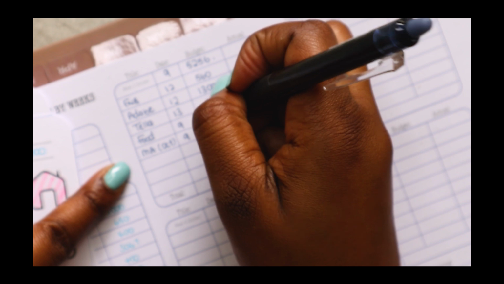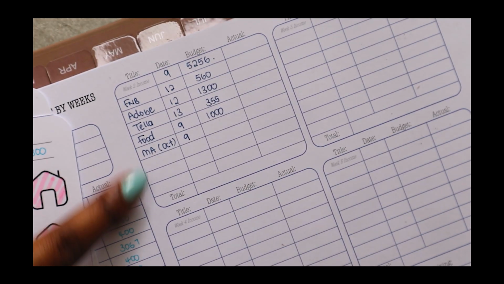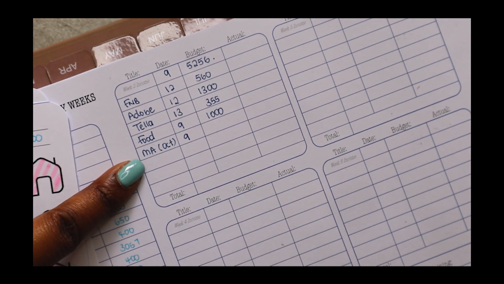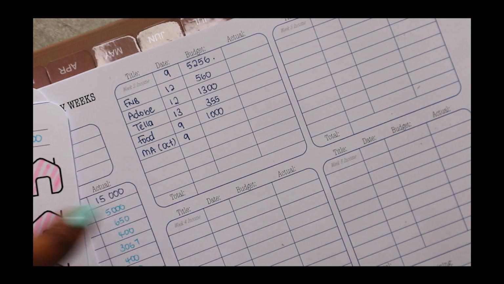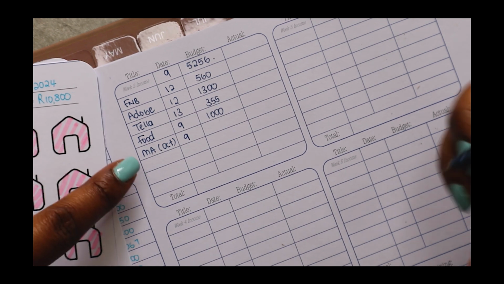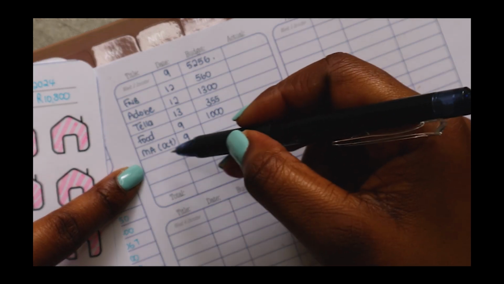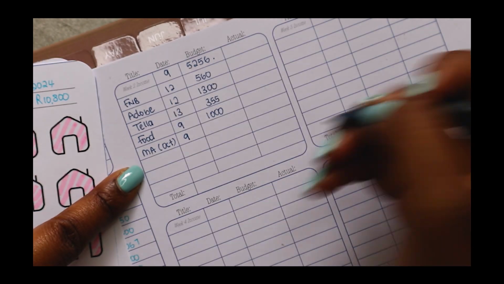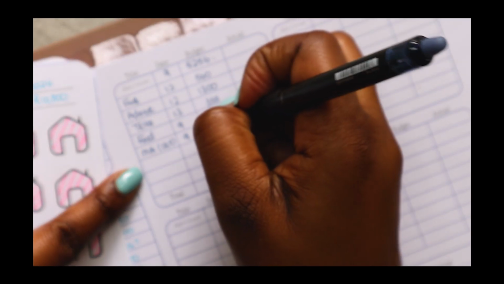I'll do my meal planning shortly with KB. He's already started making sausages and stuff for me, so I'm guessing that's prepping for my lunch for the week. And then month ahead for October, I'm gonna put in 300 Rand.